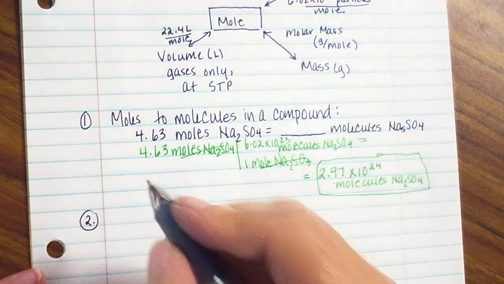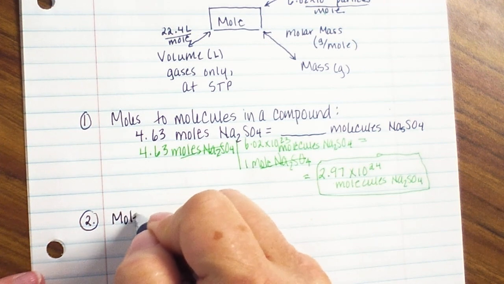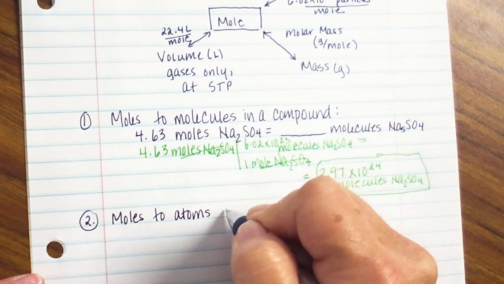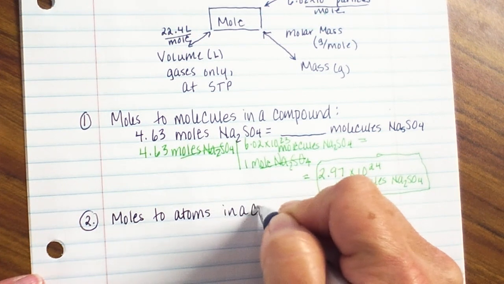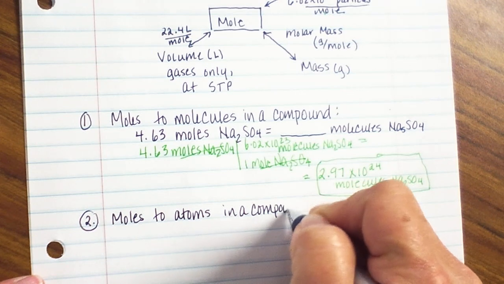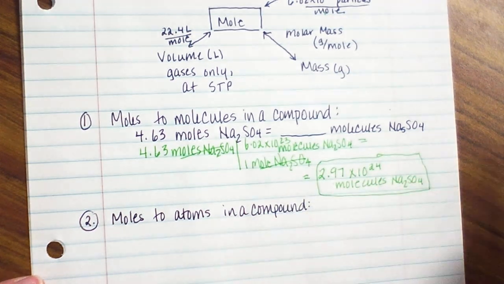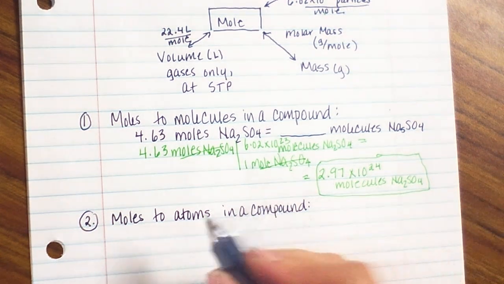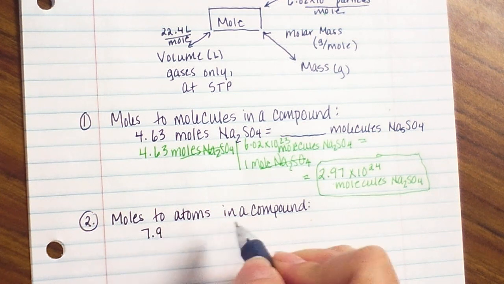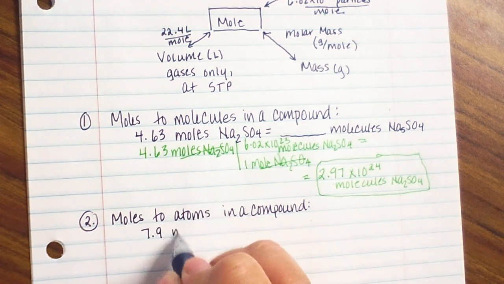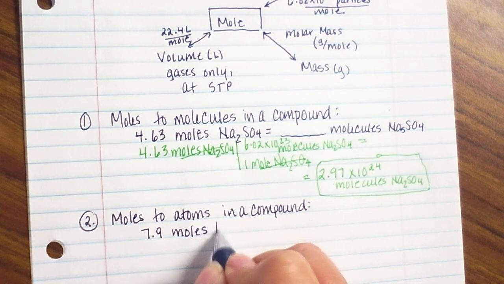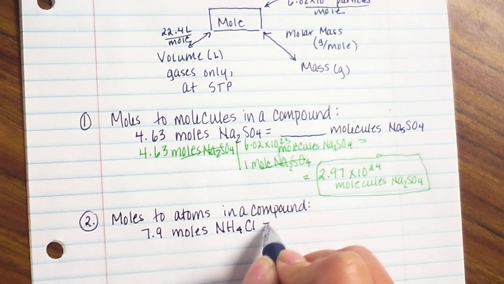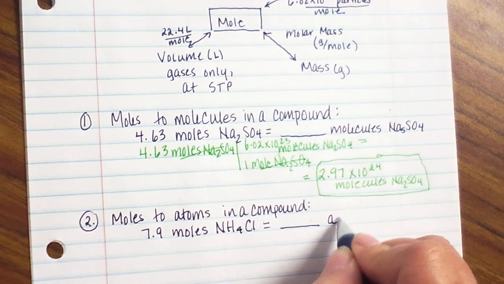So now in number 2, I'm going to go from moles to atoms in a compound. So we're going to take this and go one step further. And the problem that I'm going to use is 7.9, 2 digits, moles of ammonium chloride is equal to how many atoms of hydrogen?